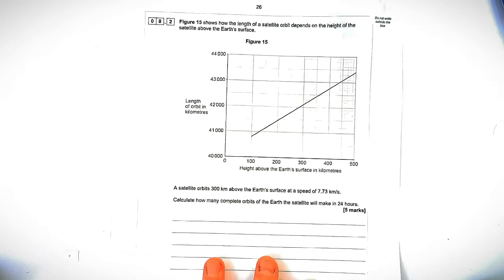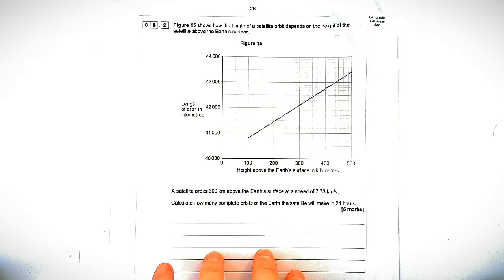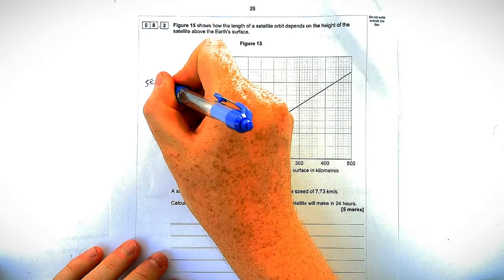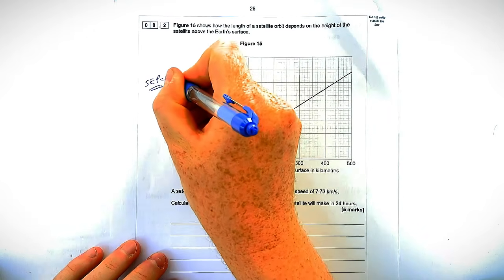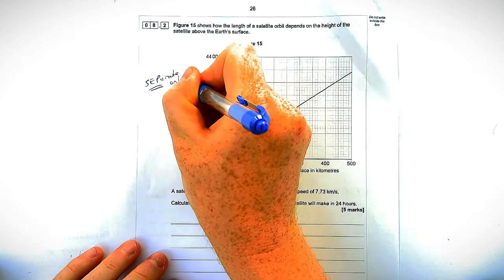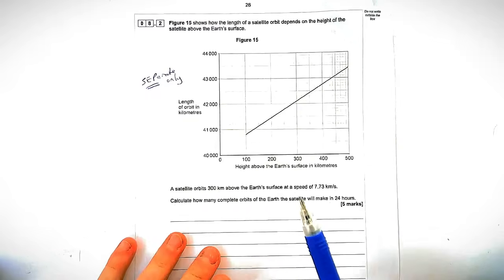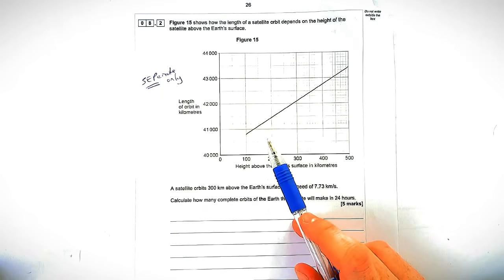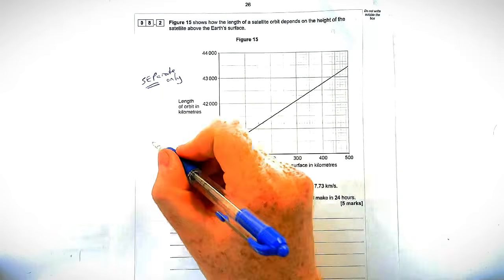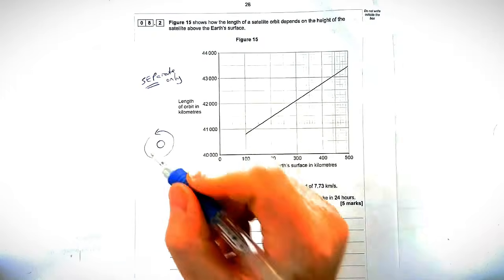So the context is, there's the Earth and there's a satellite orbiting around it in the previous bit of the question, and it says the graph shows how the length of the satellite orbit depends on the height of the satellite above the Earth's surface. And we've got the graph here. It says the satellite orbits 300 kilometers above the Earth's surface at the speed of 7.73 kilometers per second. Calculate how many complete orbits of the Earth the satellite will make in 24 hours.